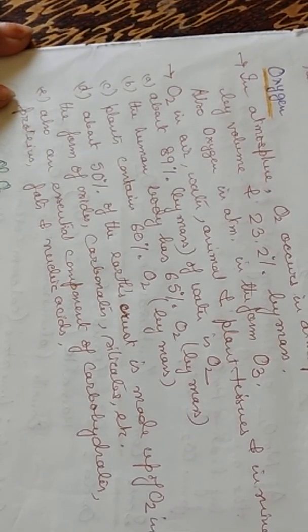Now, oxygen. We know that the oxygen concentration in the atmosphere is 21% by volume and 23.2% by mass. Also, oxygen is present in the atmosphere in the form of O3, that is ozone. Oxygen is also present in air, water, animal and plant tissues, in minerals, etc.